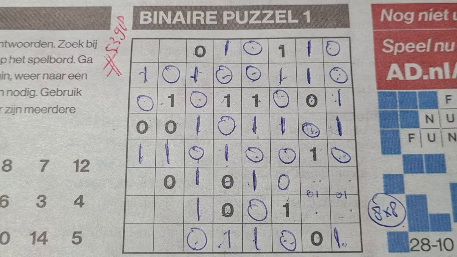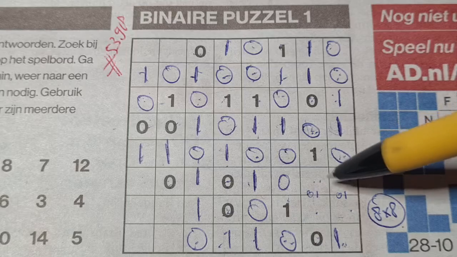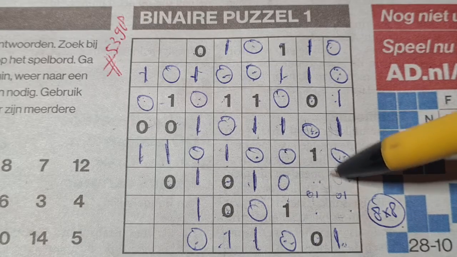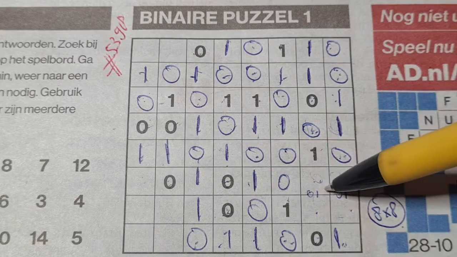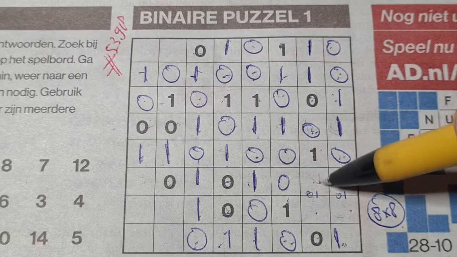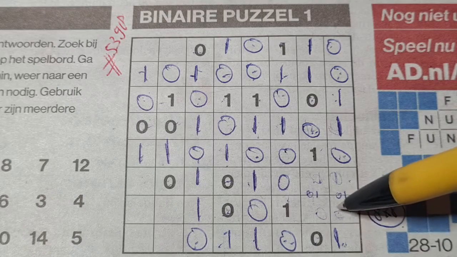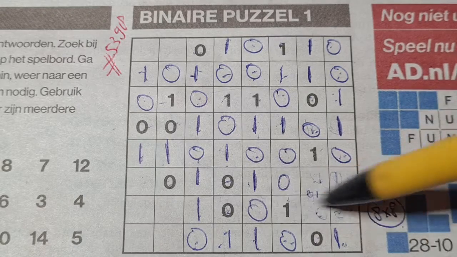If this is double 1, double O. Well, if this is a double O, cannot be, then we have a 1. If this is double 1, then this should be a double O then. Then we have 4 O's.